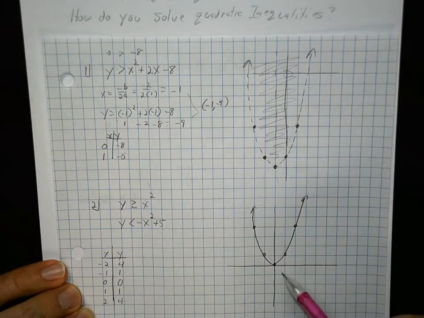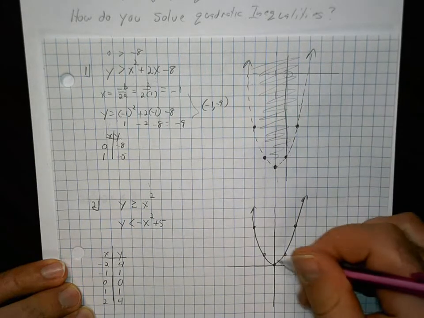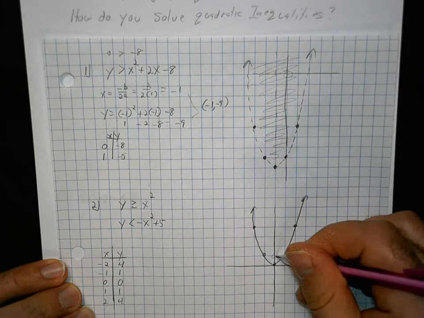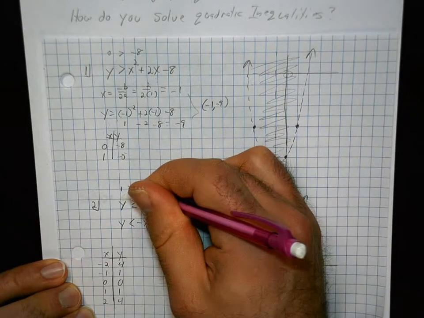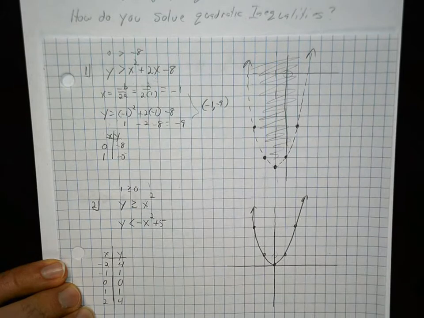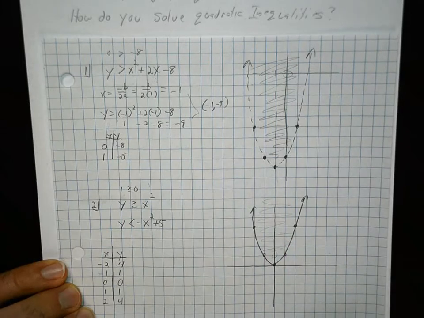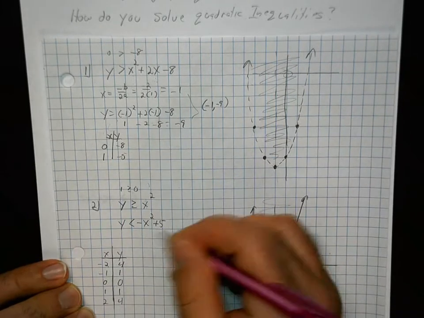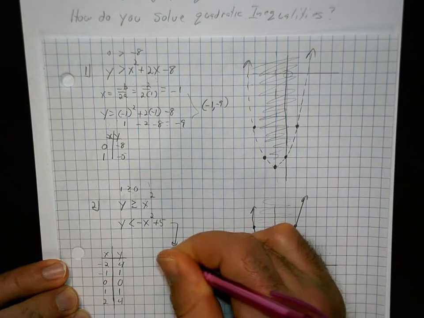Okay, so now we can try to test the point, but we can't try 0, 0 this time because it's on my graph. Okay, so let's try, I don't know, we can try this point, 0, 1. If I plug 0 in for x and 1 in for y, 1 is greater than or equal to 0. That's true, so I would shade above. Now I'll shade lightly because I have to shade the common region between the two. So now let's make a table for this one. Let's see what we get.